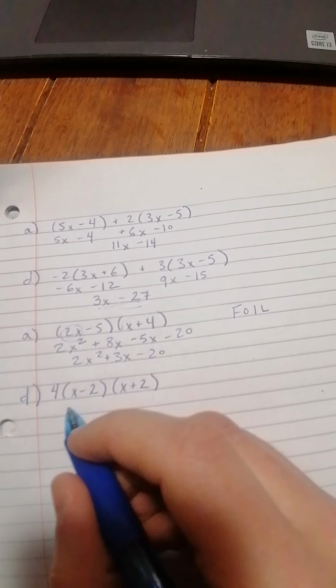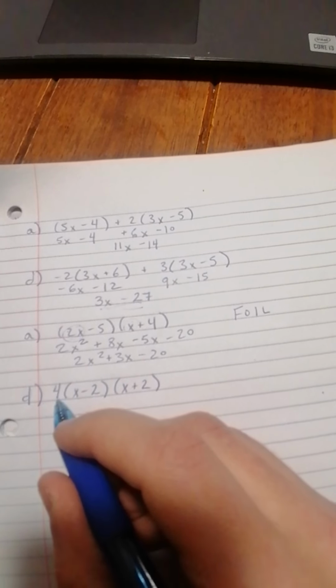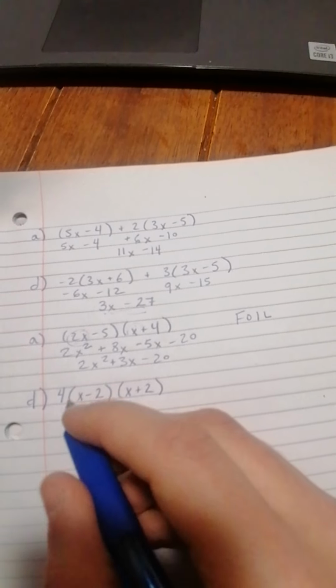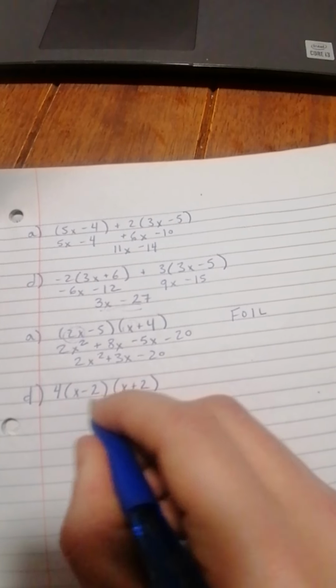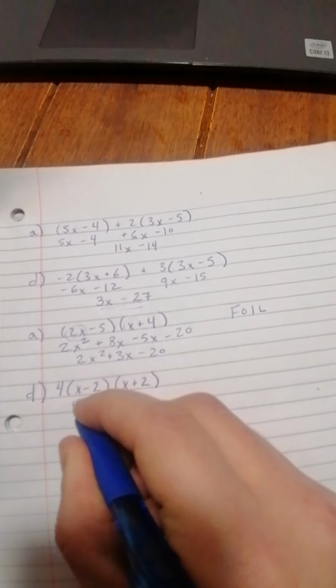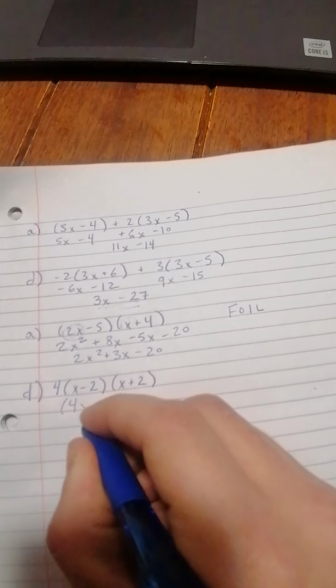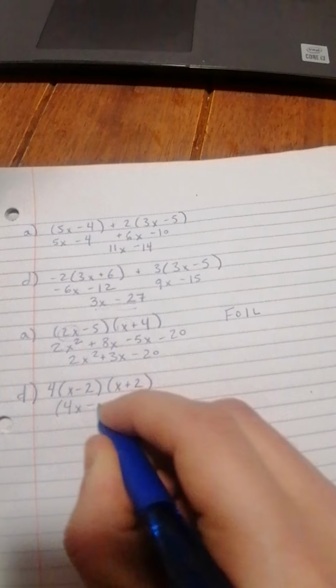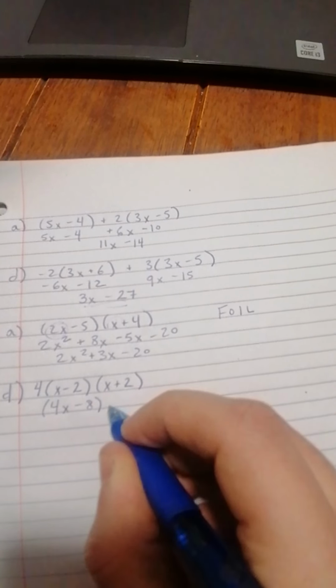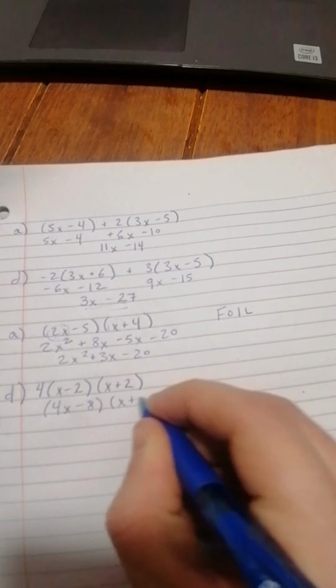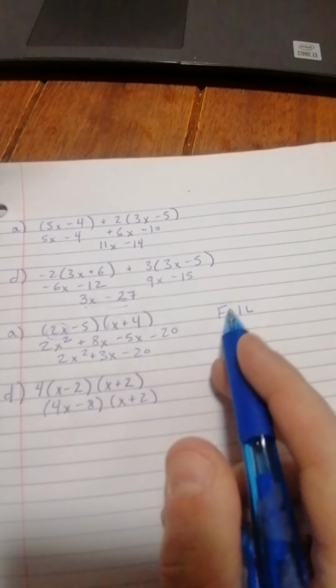We can do the same thing here. First we see this 4 outside, so we need to multiply it. Before we multiply these two, we should distribute it. So that makes 4x, and then 4 by -2 is -8. This is multiplied by x plus 2. All right, well, let's FOIL it.